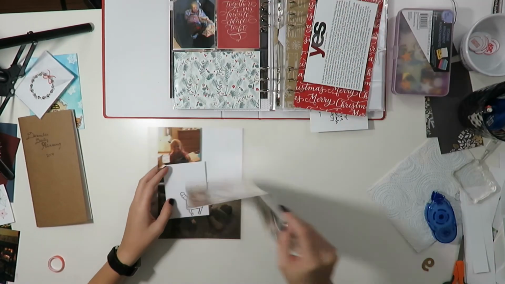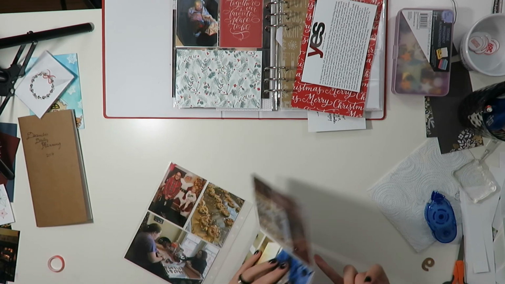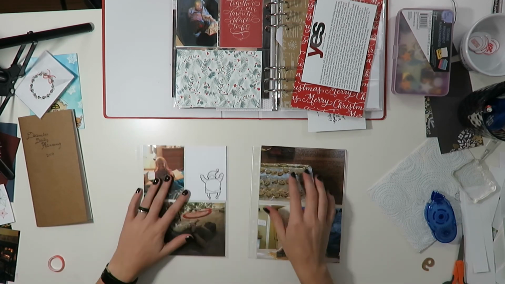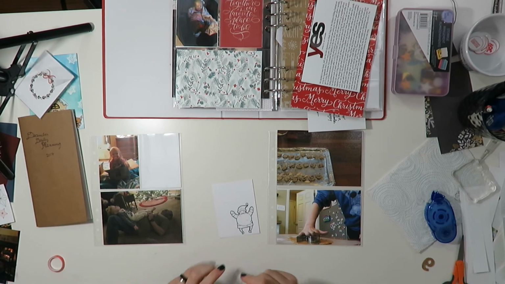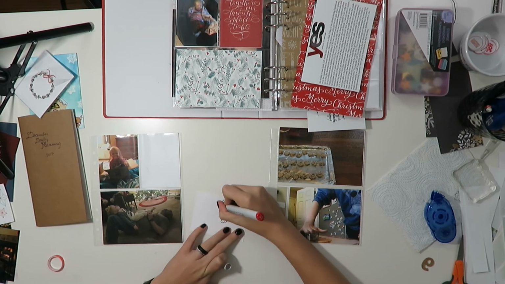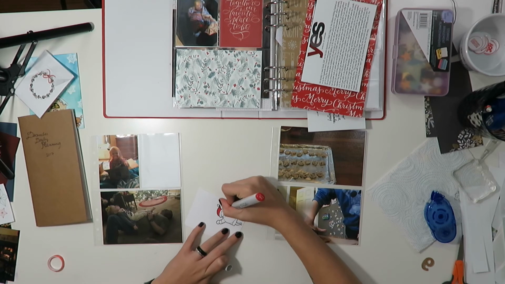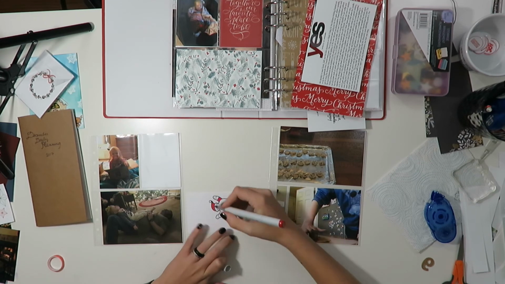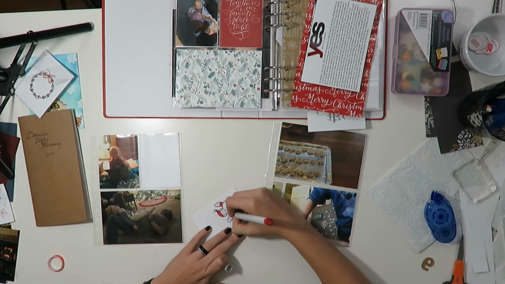Now I'm going to move on to day 9, and I think it's probably the biggest spread that I've actually done so far. It's got 1, 2, 3, 4, 5, 6, 7, 9 pictures. Ah, that's funny. Day 9, 9 pictures. Woohoo! So right now you see me coloring this card. It is a digital card from my kit, and I will link that below as well. You can find it in my shop.